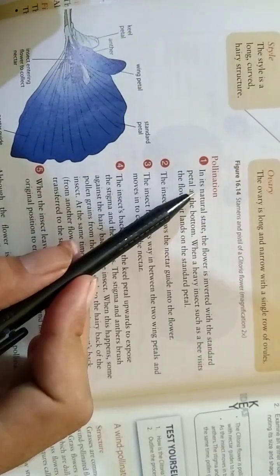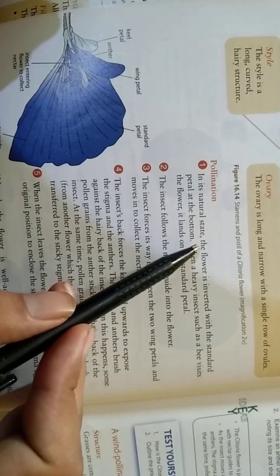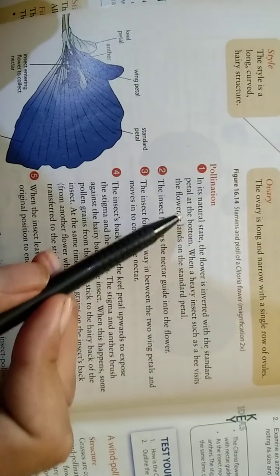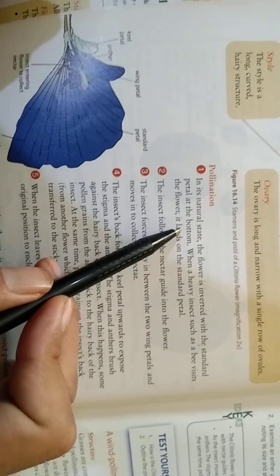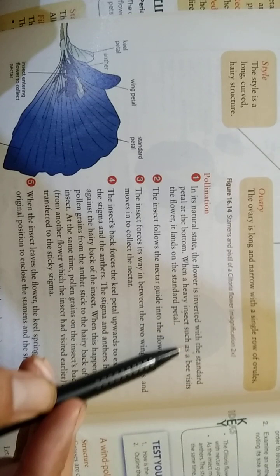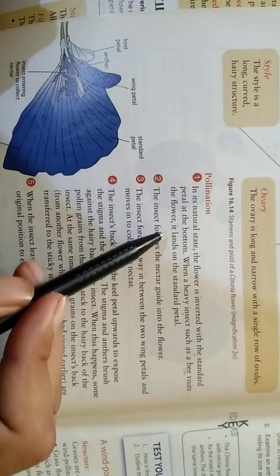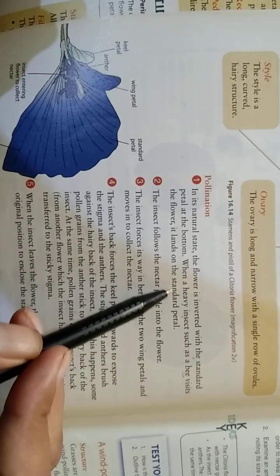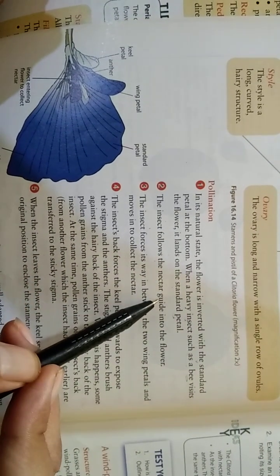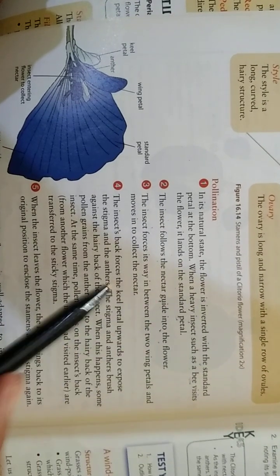Pollination. In its natural state, the flower is inverted with the standard petal at the bottom. When a heavy insect such as a bee visits the flower, it lands on the standard petal. The insect follows the nectar guide into the flower.